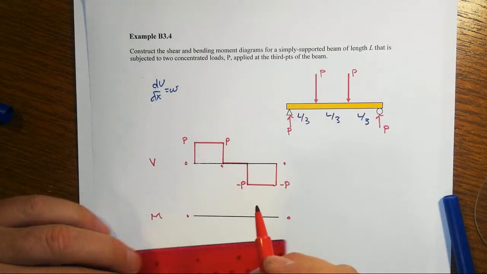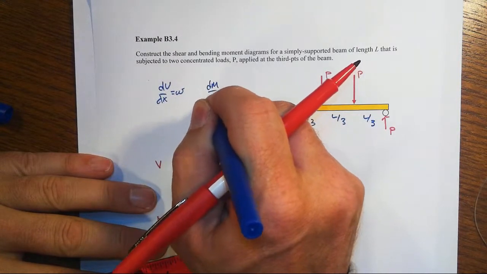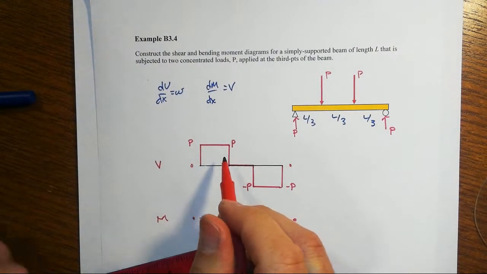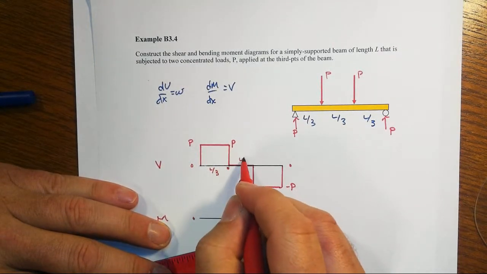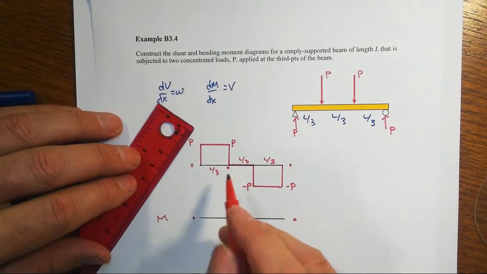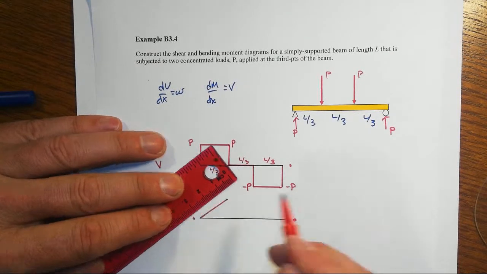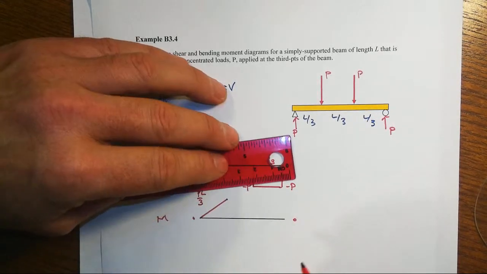The moment starts at 0, and the slope of the moment diagram is given to us by the shear. The shear is positive, with a value of P. This length is L over 3, as are the other two segments, so we'll have P times L over 3 as the value there.